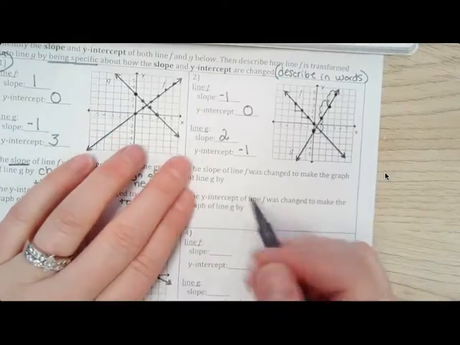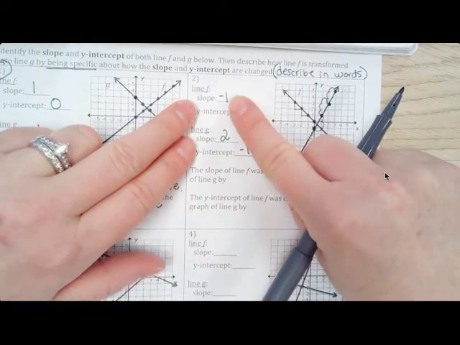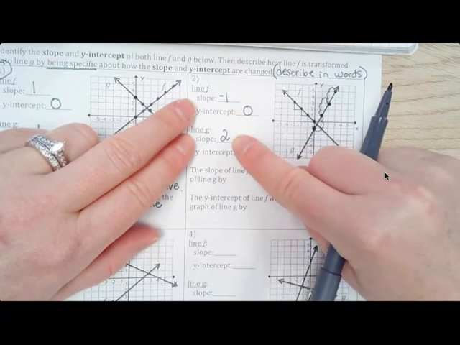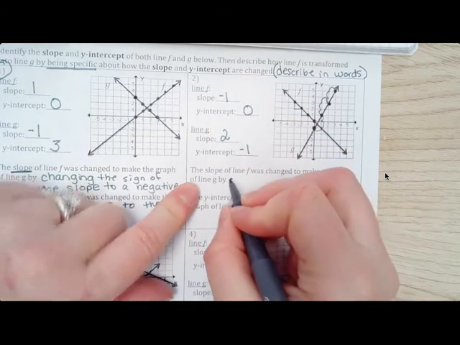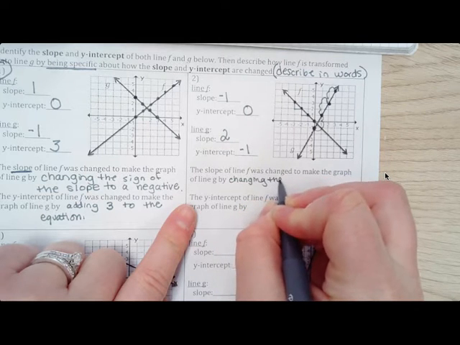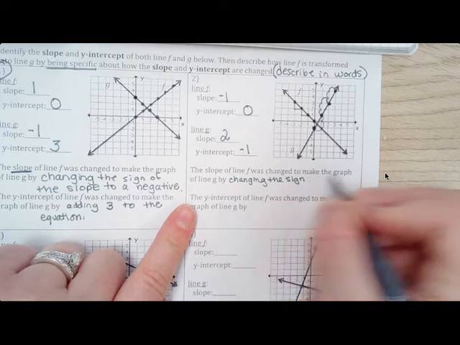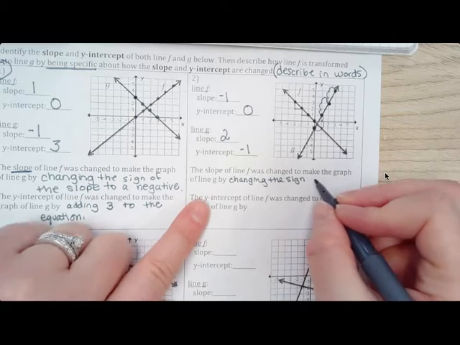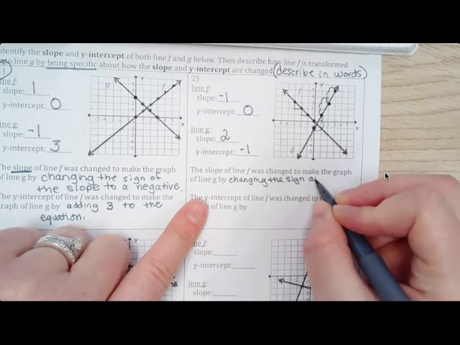So one thing that was changed was it went from a negative to a positive. So that's one thing. By changing the sign. And what else though?